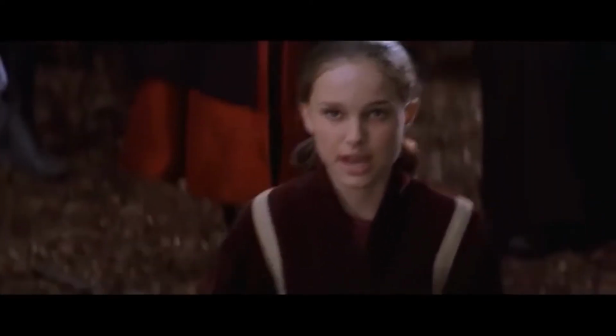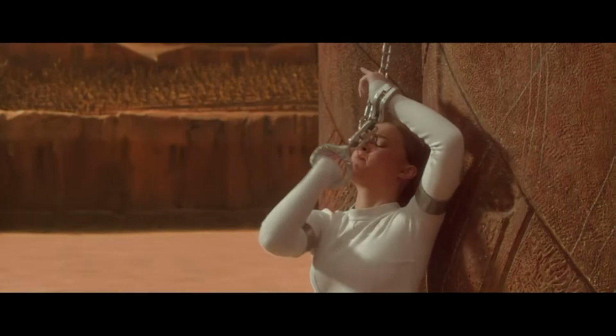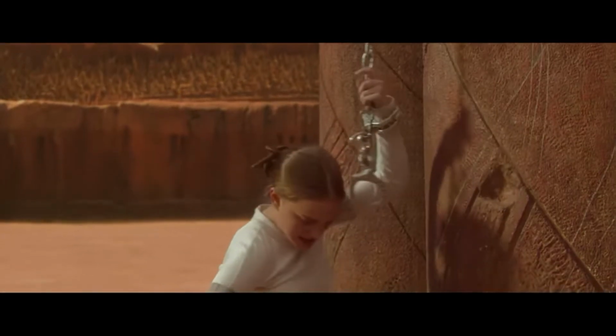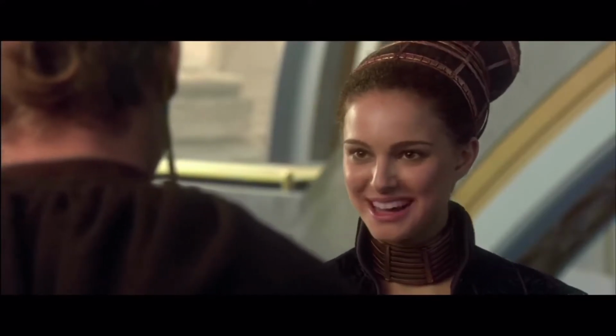But I do wish she at least recognized quicker that Anakin was spiraling, but perhaps she was just in denial, I don't know. But I like Padmé. I like her leadership skills. She's intelligent. She's not a damsel. She's very capable of taking care of herself, but at the same time she's caring and she's kind.